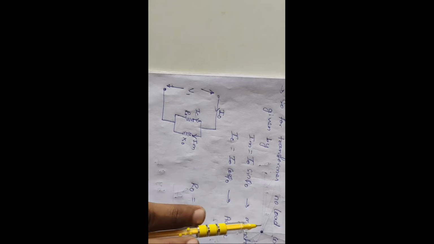First one, Im is equal to I naught sin phi, and Ic is equal to I naught cos phi. Okay, so Im is the magnetizing component, Ic is the active component. So this is the simple circuit diagram of these two components. When you give I naught here, this I naught will split into Ic and Im. So Ic will flow through the R naught resistance, Im will flow through the X naught reactance. Okay, so this is a simple circuit diagram for the no load component.